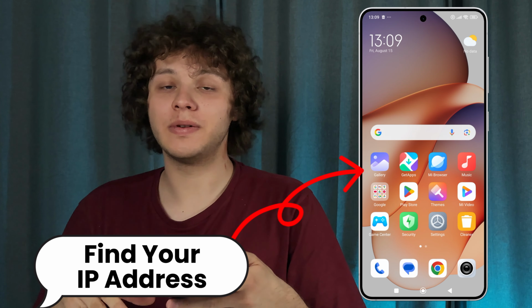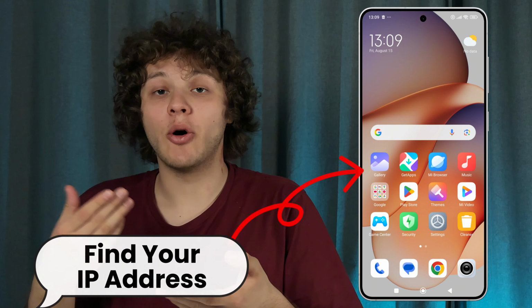Hello everyone. So if you want to check your IP address of your Android phone, follow the simple steps.